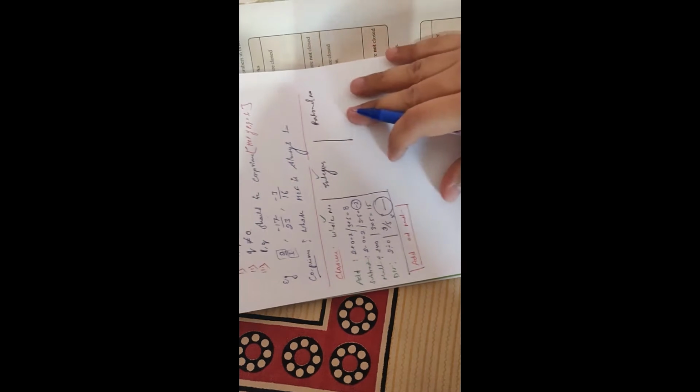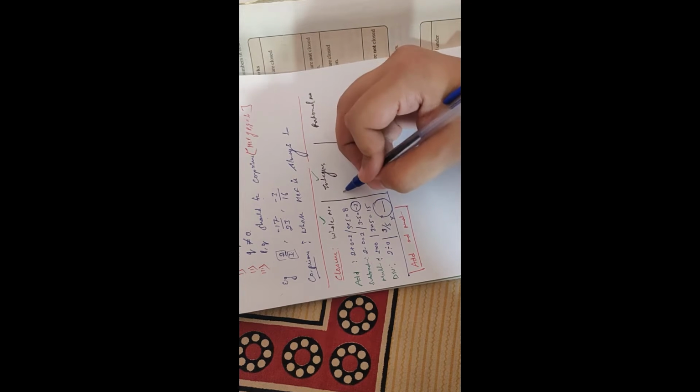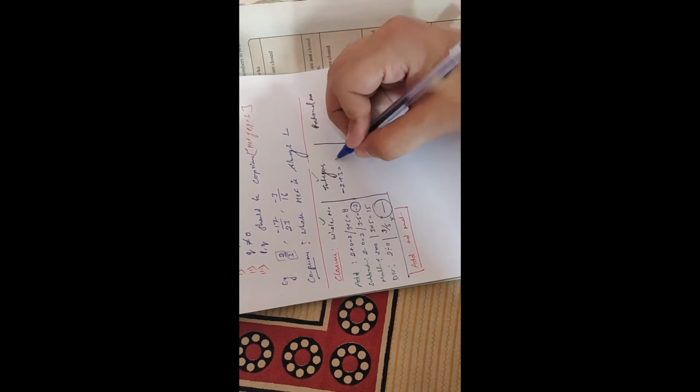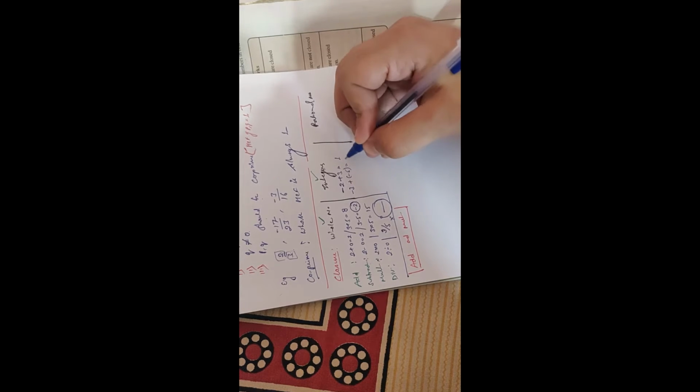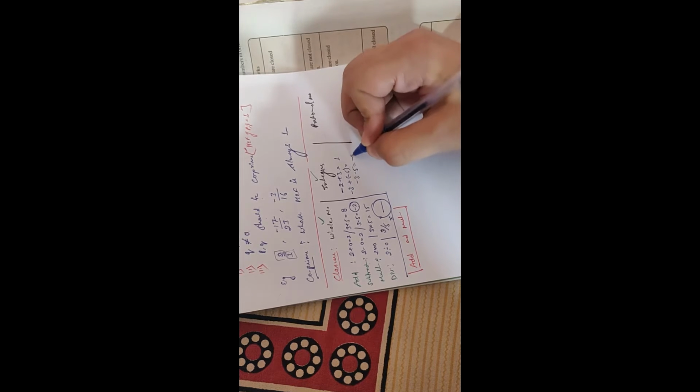Now taking up the integers. For addition, if you add two integers, say -2 plus 3, this will give you 1. If you add -3 plus -5, you get -8.